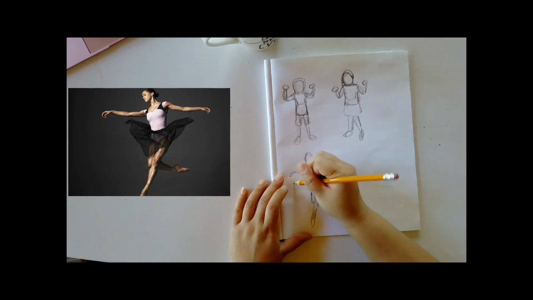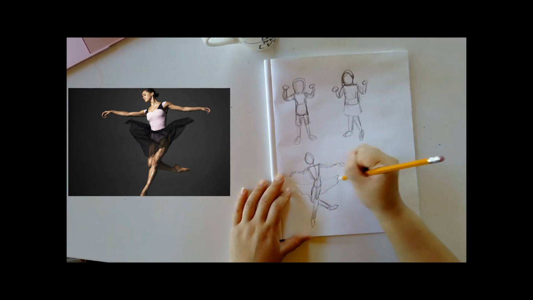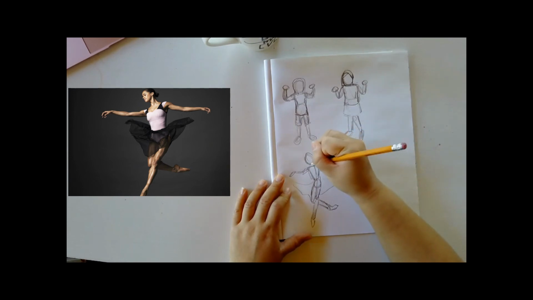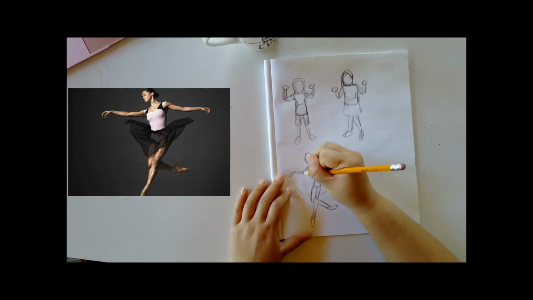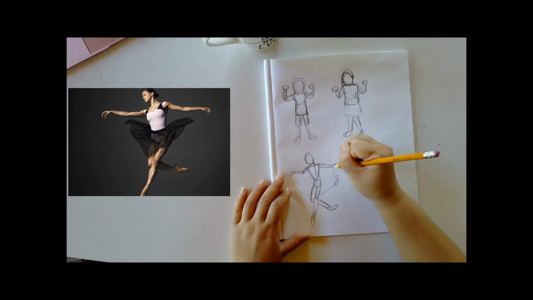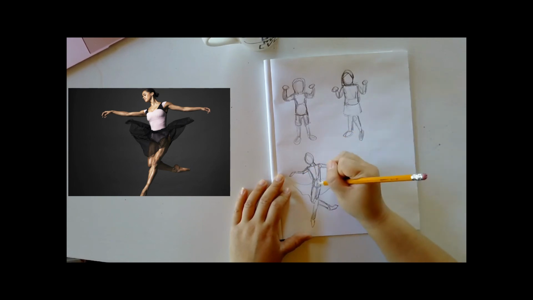When you're gesture drawing, you might feel like you're drawing a stick person to start with, but you want to add those shapes around those lines that make it seem more like your person or your figure has mass.